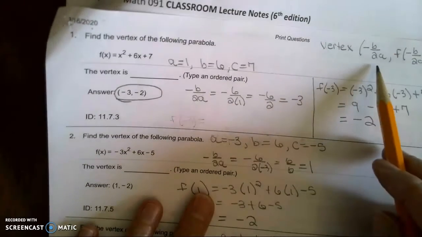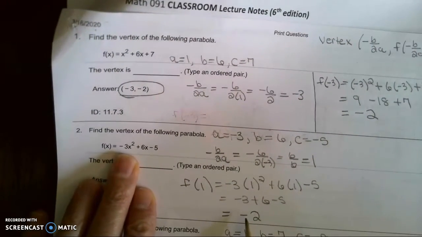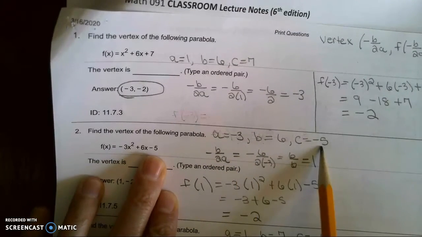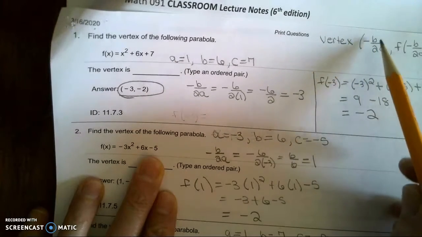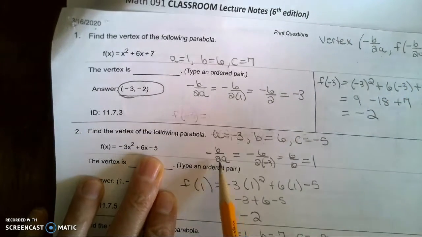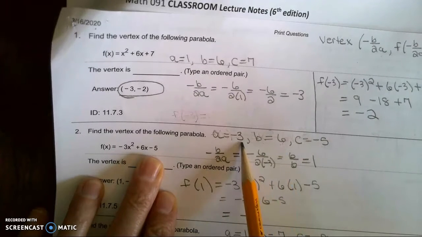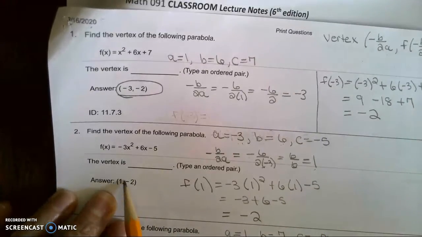To find a vertex, I have to first identify a, b, and c. If I take a look at number 2, my a is negative 3, my b is 6, and my c is negative 5. So my vertex, the x-coordinate, or the h, is negative b over 2a. That's negative 6 over 2 times negative 3, which reduces to 6 over 6, which is 1. So that's the first coordinate of the vertex.